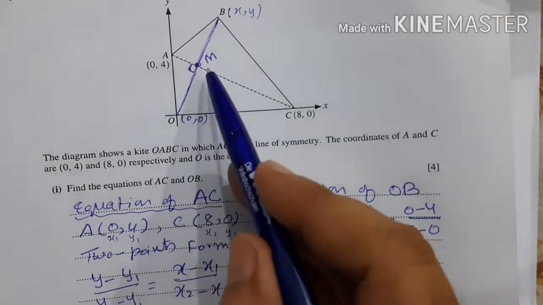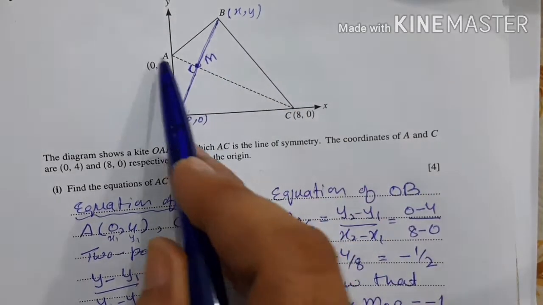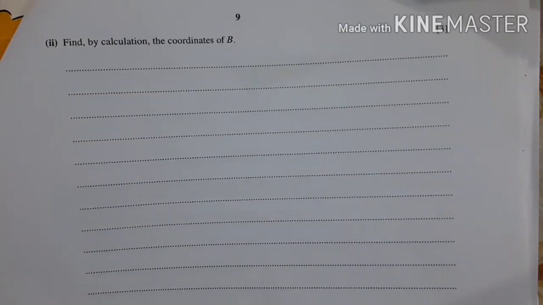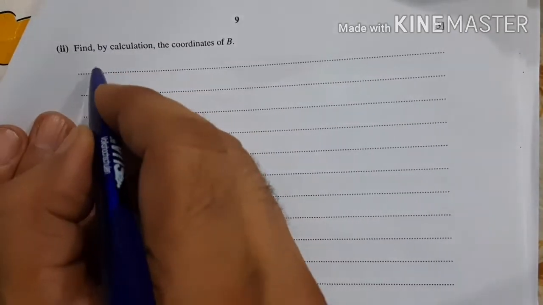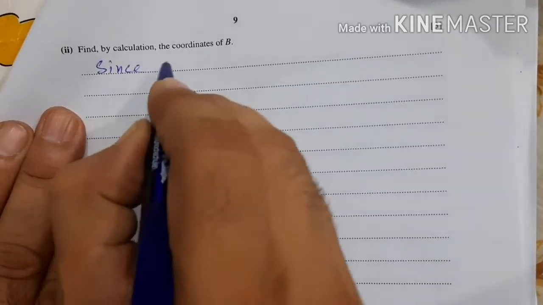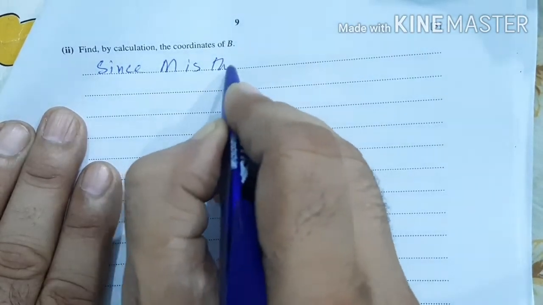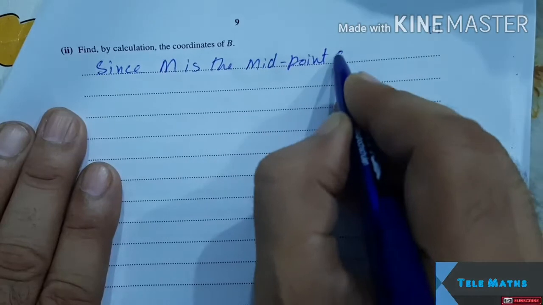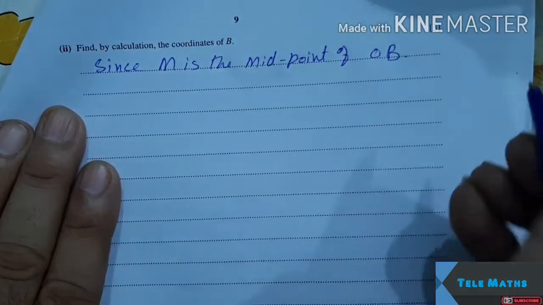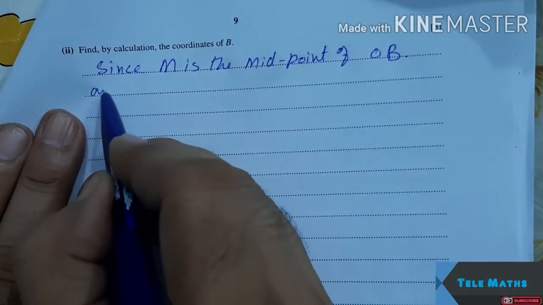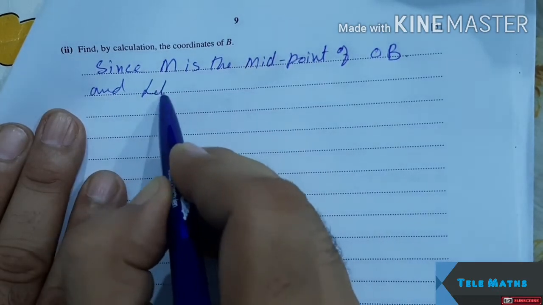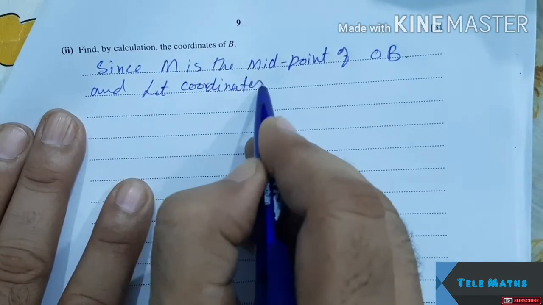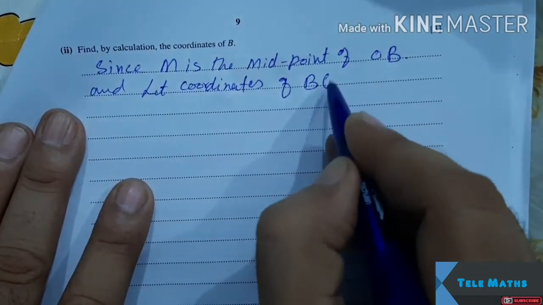So first of all, M is the midpoint of OB, then M is the point of intersection of OB and AC. So keep in mind, since M is the midpoint of OB, and let the coordinates of B be x, y.